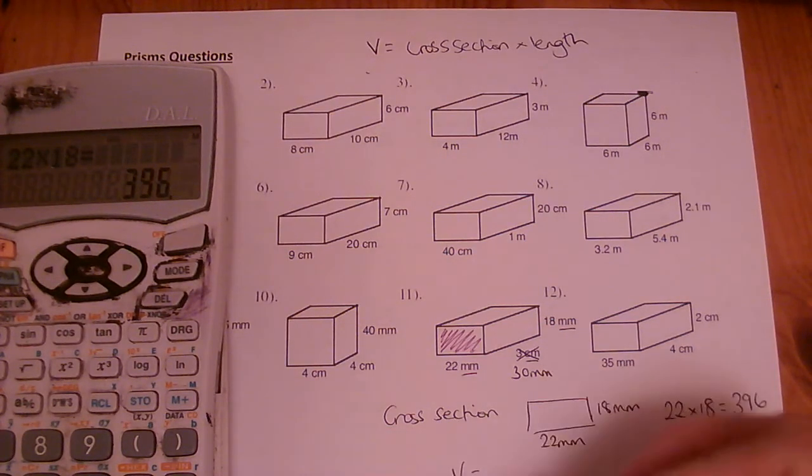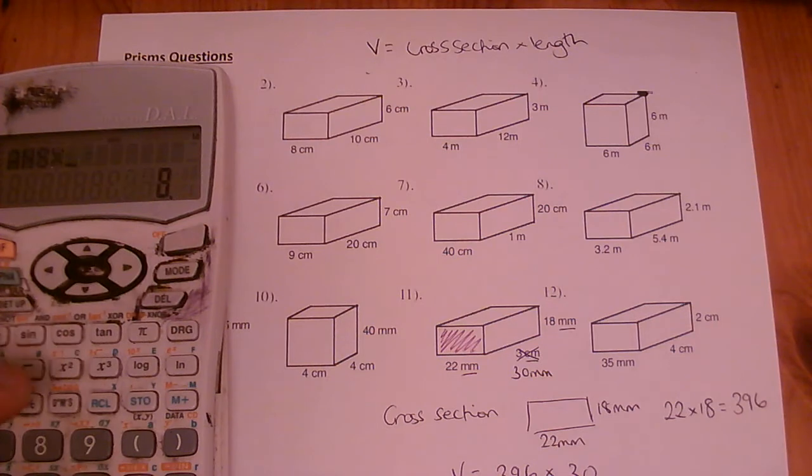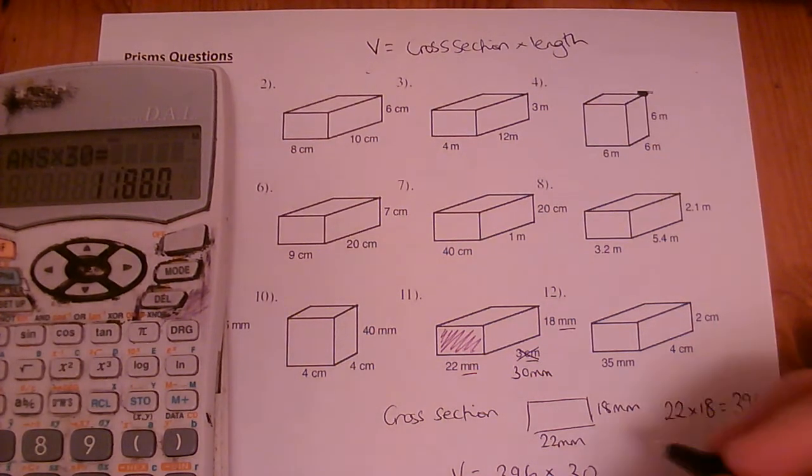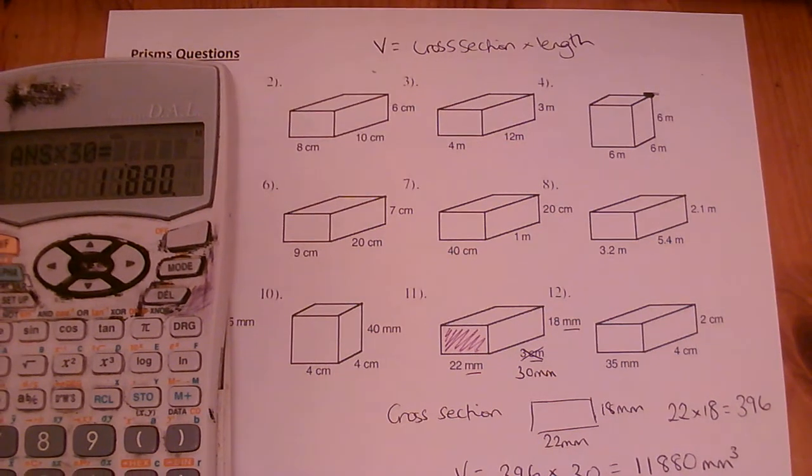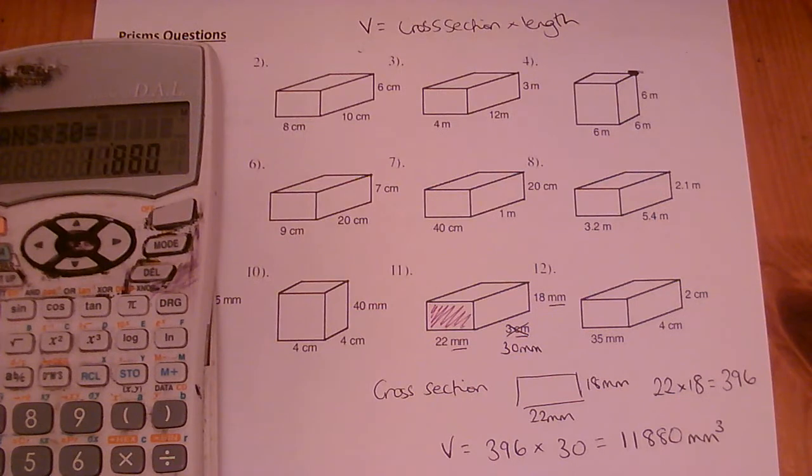Then my volume is my cross section, which is 396, times by my length, how long it is. So I times that by 30, again put it into my calculator, and I get an answer of 11,880, and then I need my unit. Now it's a volume this time, so it's millimetres cubed. I'll check that answer. If I've got that answer right, what I'd like you to do on your sheet is, using your purple pen or your green pen, you mark it correct, and then at the end you can count up your score and give me an overall score.